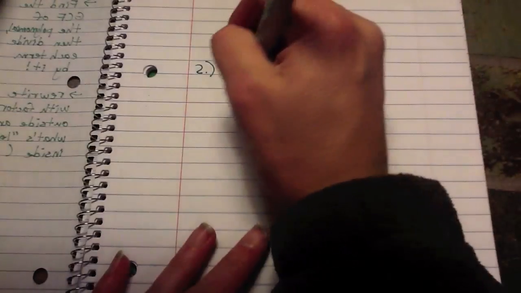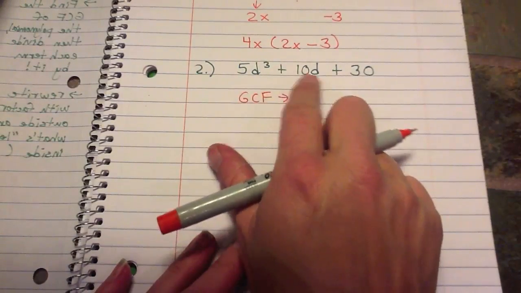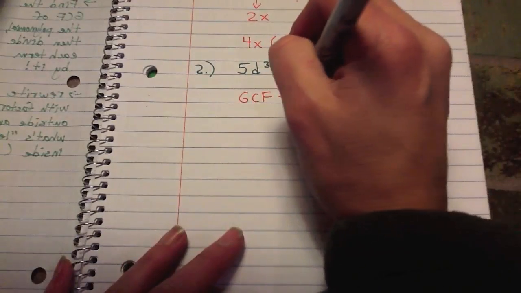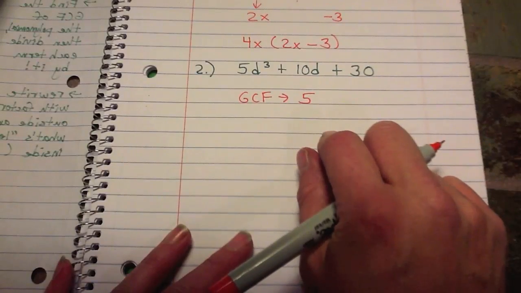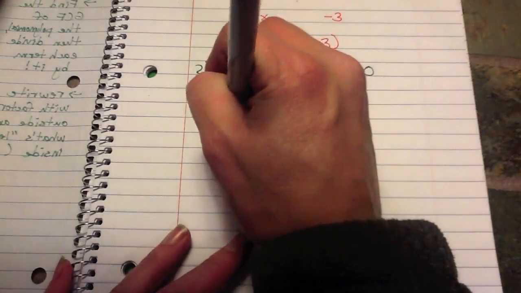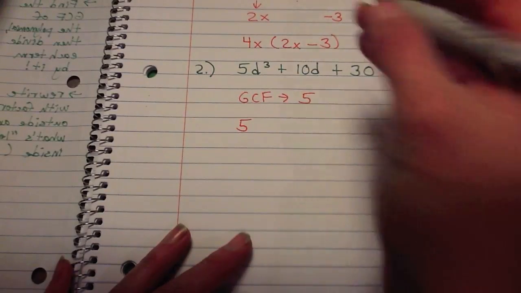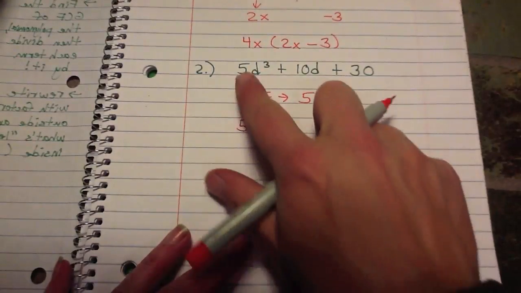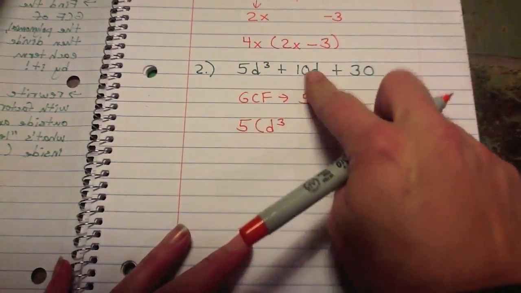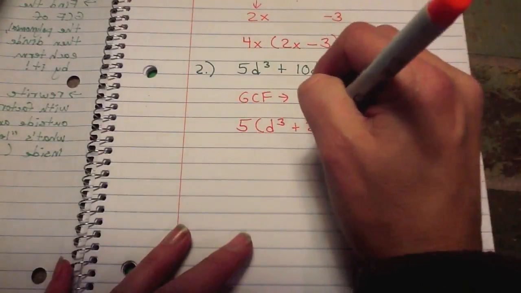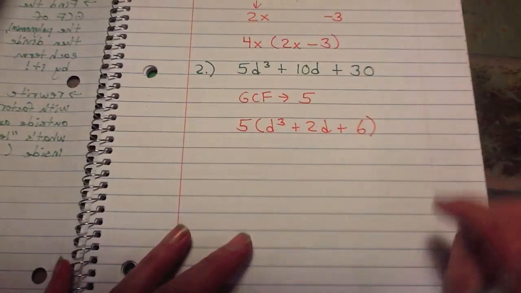Second one, greatest common factor first. The greatest common factor between 5, 10, and 30 is 5. There's no variable in common, so 5 is your greatest common factor. 5 goes to the outside of the parentheses. This one isn't as hard, so you can probably just divide it in. 5 goes into 5 once, and you have a d cubed left over. 5 goes into 10 twice, and a d left over. 5 goes into 30 6 times.